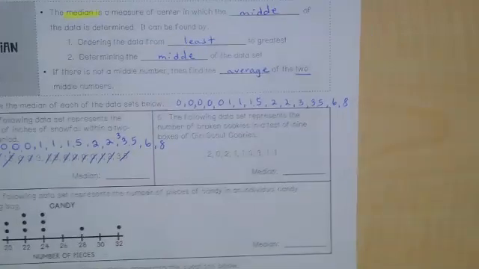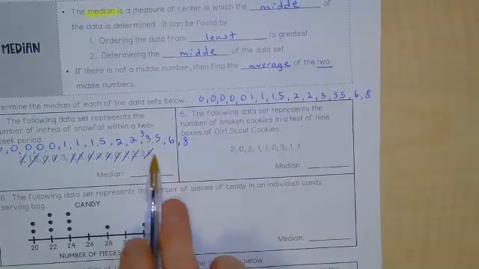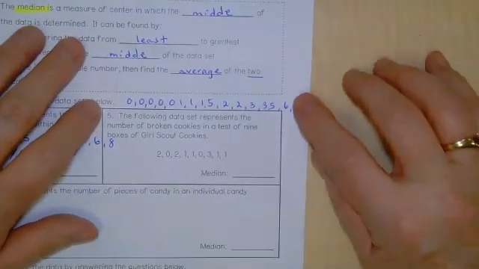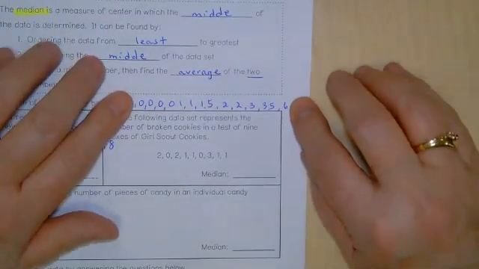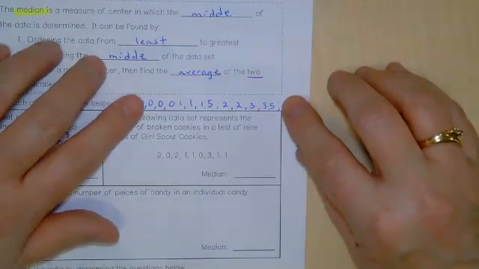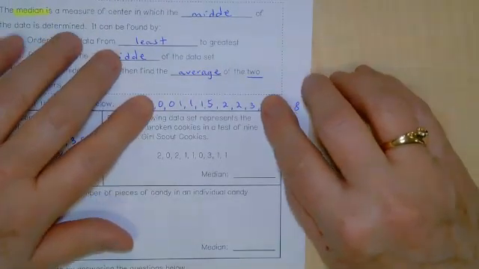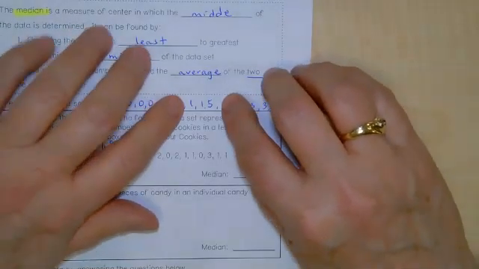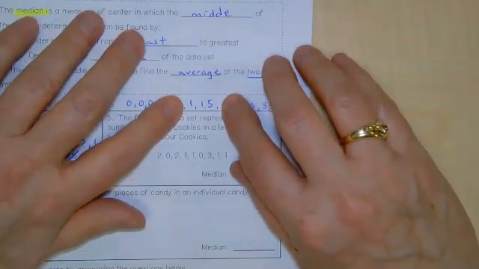All right. Because that's going to mess me up, trying to make sure I'm counting the right way. So then you put a finger on each end. Ready? And you just keep going in until you get to the middle. I have 2 numbers left in the middle.